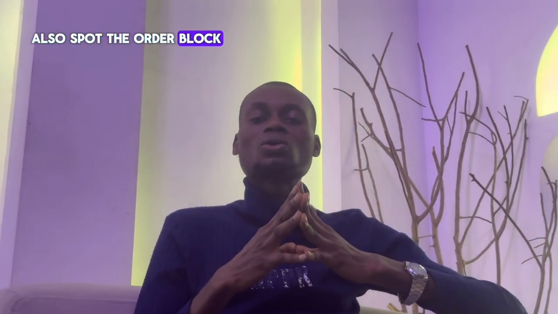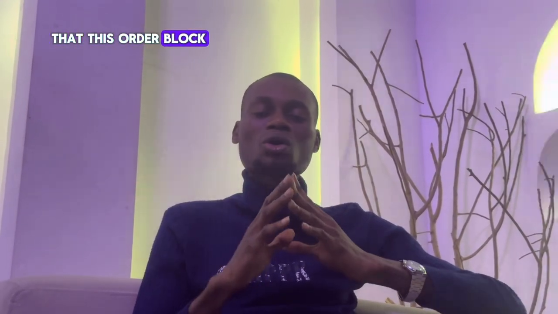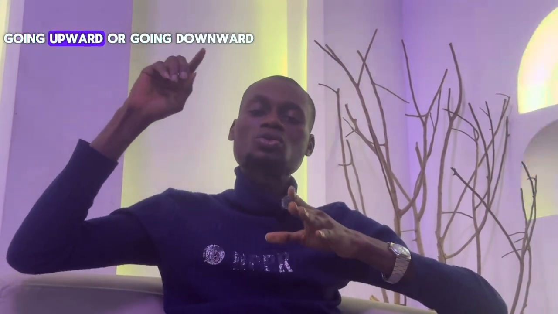And another thing is that you must also spot the order block, which is your liquidity zone. Your liquidity zone is where you mark out your order block. So once you see a liquidity sweep, a structural liquidity and a break of structure, and the market is trending upward, that should tell you that this order block might hold. It's not 100% that price will respect that level, but most of the time it comes to that place and the market starts going upward or downward whenever it taps a liquidity zone.